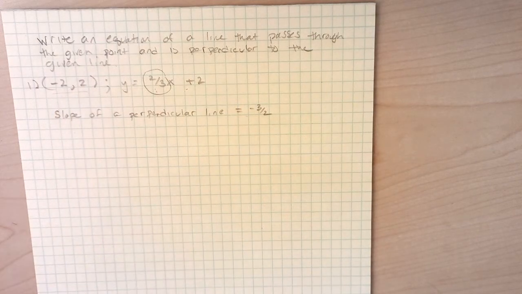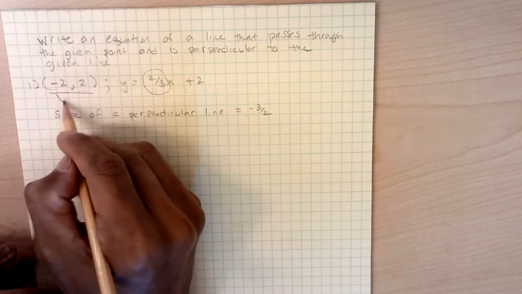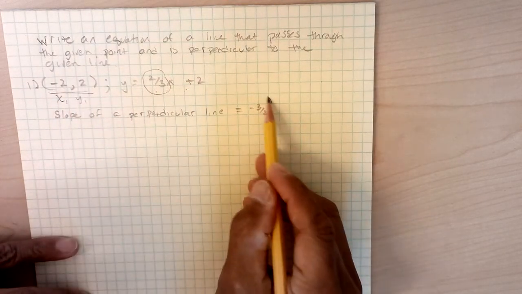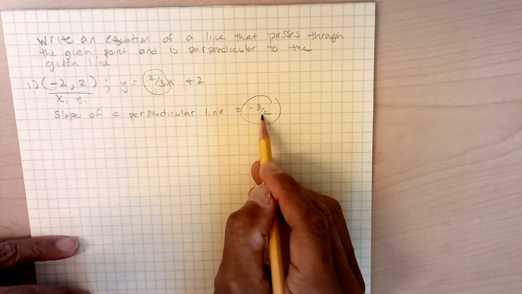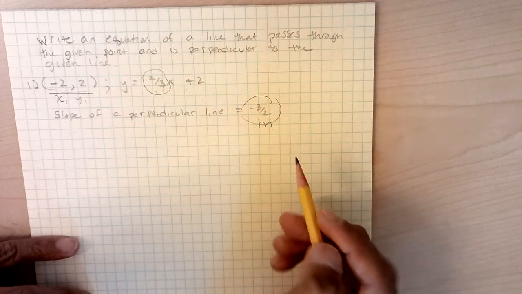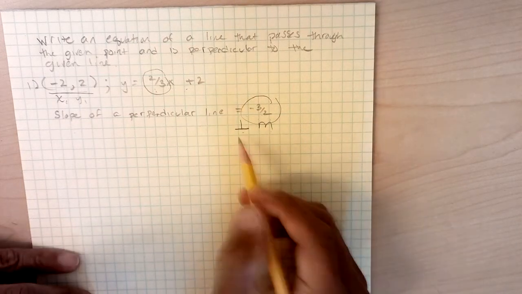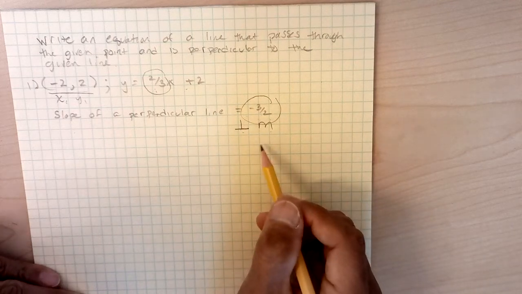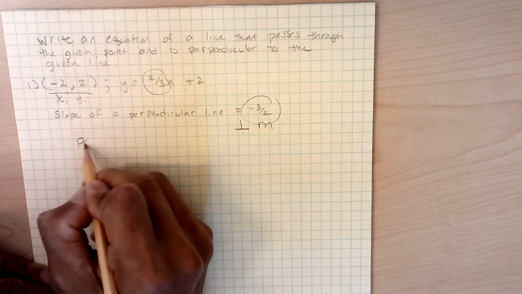So just like the previous couple of examples, even though we were writing equations of parallel lines, we first wrote the equations in point slope form. Because we have a point right here, I'm going to label x sub 1, y sub 1, and then we found the slope. This is the slope of a line perpendicular to it, negative 3/2. So now this is m, or this is a symbol for perpendicular, the perpendicular slope. Upside down t means perpendicular. So we have a point and the slope, the equation in point slope form.